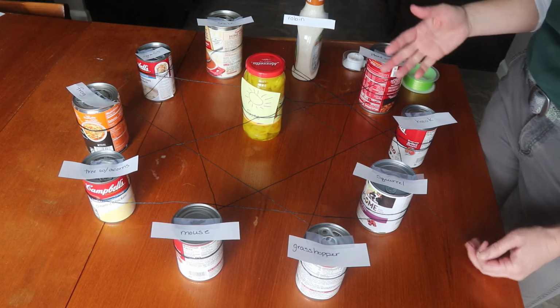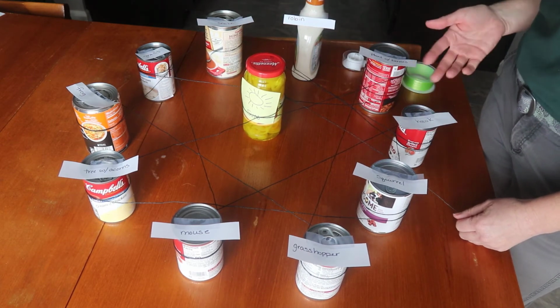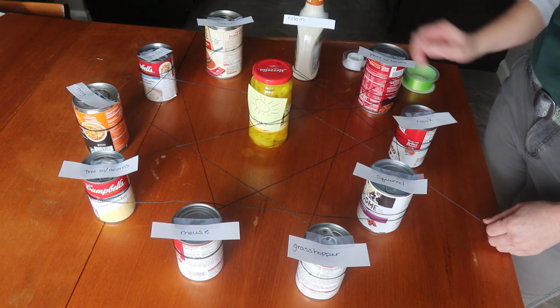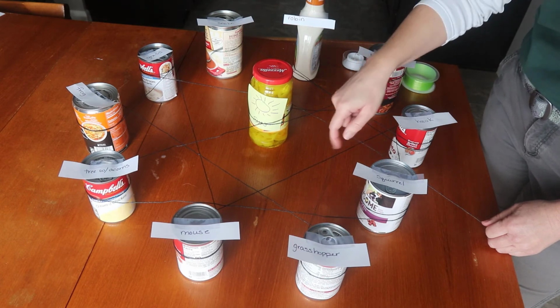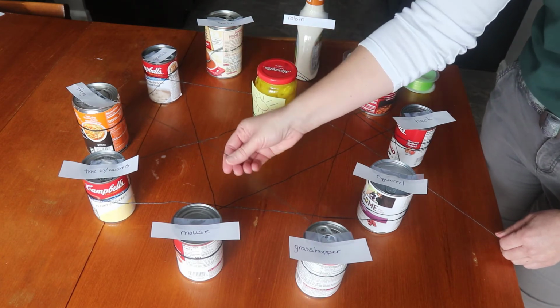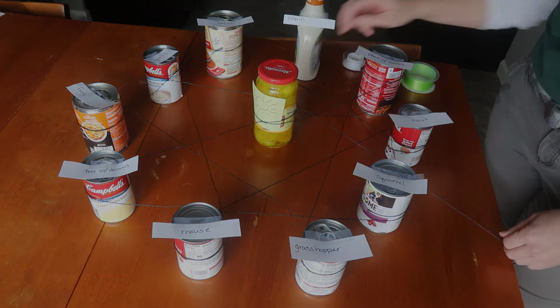And as we were going through it, you could see that some animals eat the same things, different animals eat different things, but it all is connected together in this web. And if we move the web a little, you can see some of the cans move with it, or the strings shake a little bit.